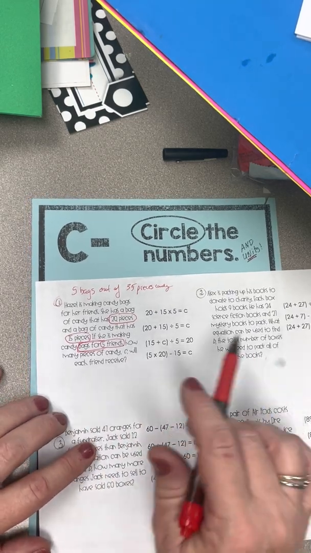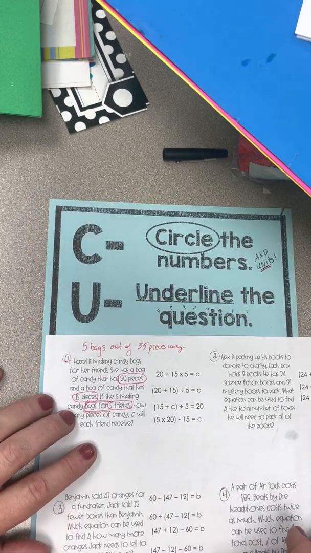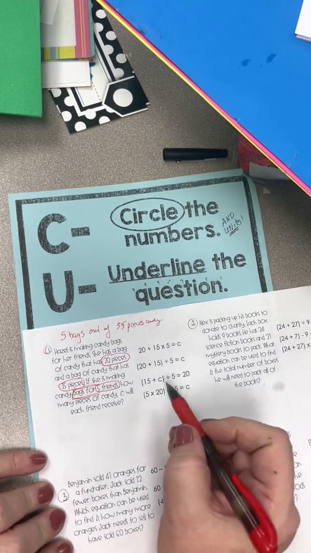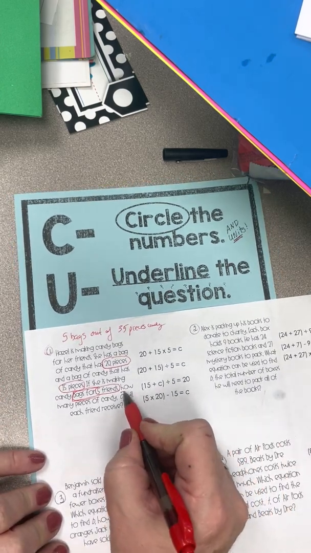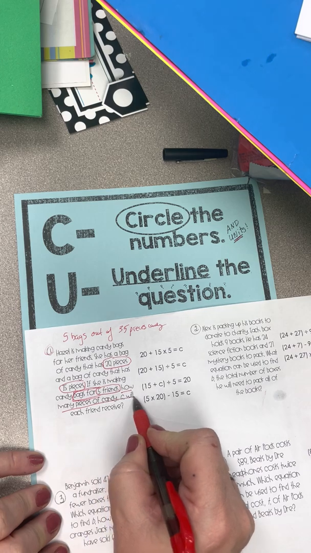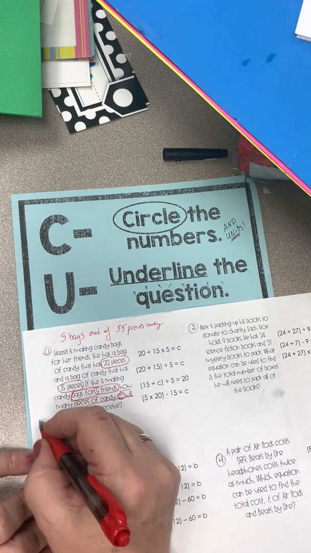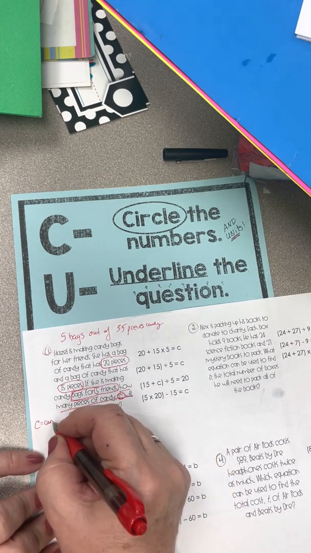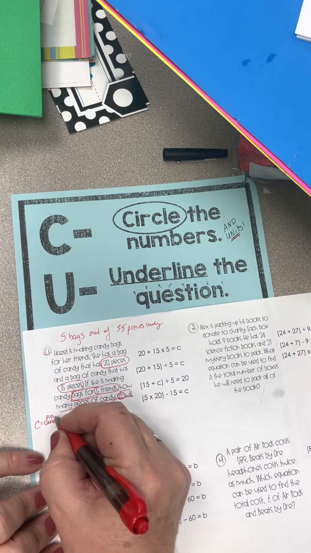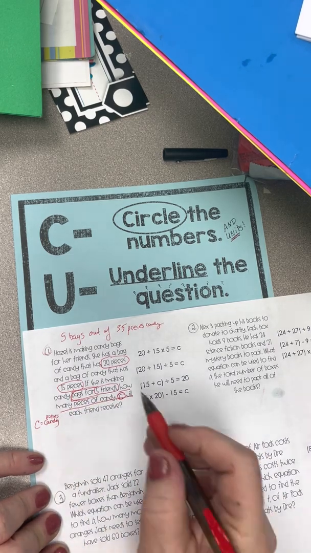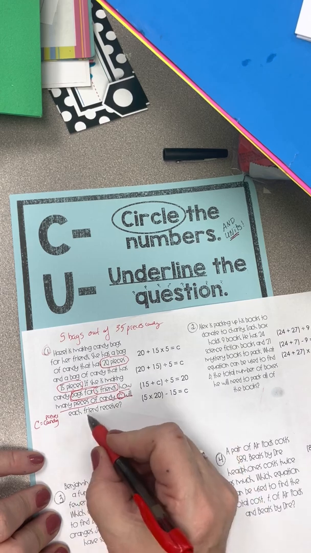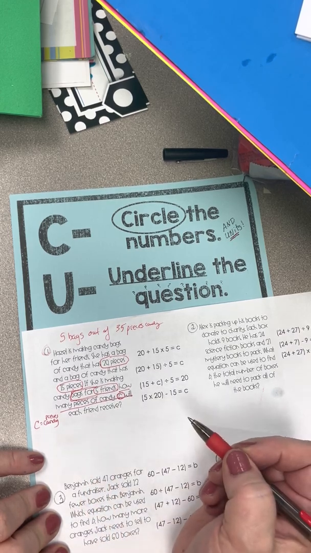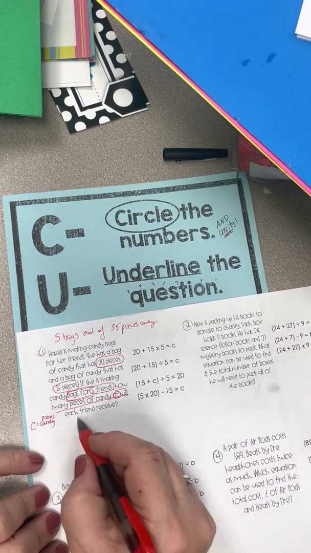Now, we got all the numbers circled. Now we want to underline the question. That's the most important part, okay? How many pieces of candy, and it says use C for candy, so C equals candy, or pieces. How many pieces of candy will each friend receive? All right, we've done that.